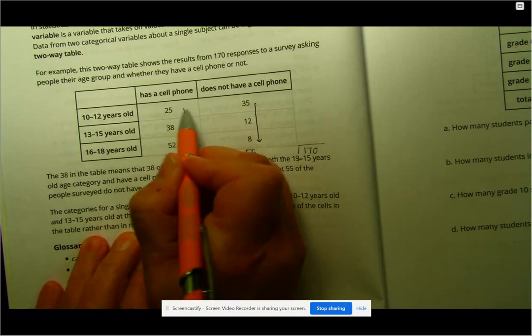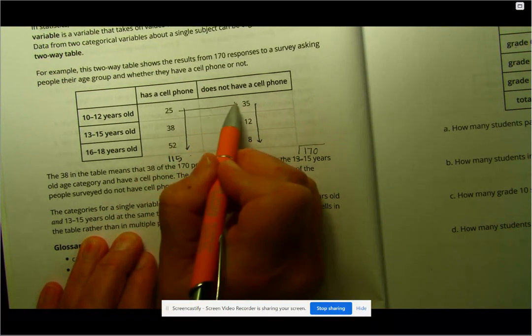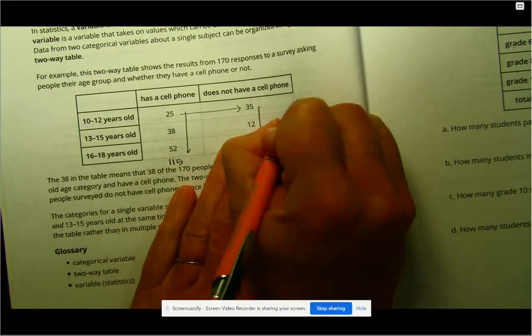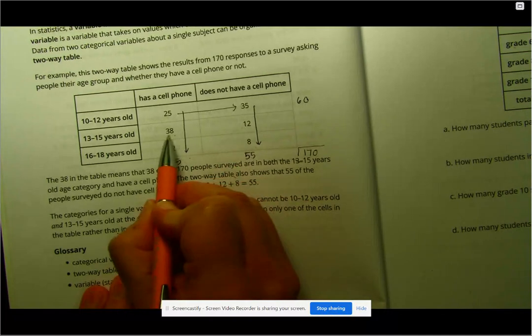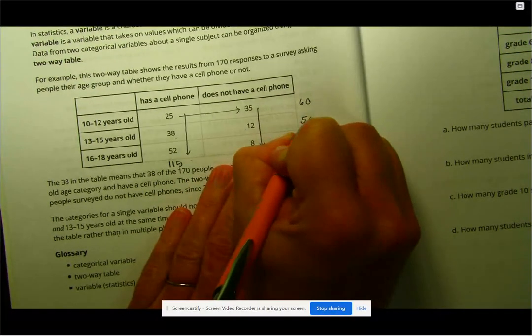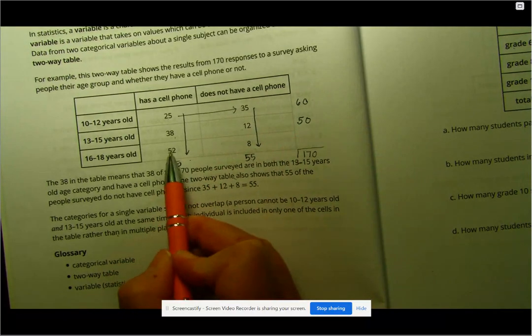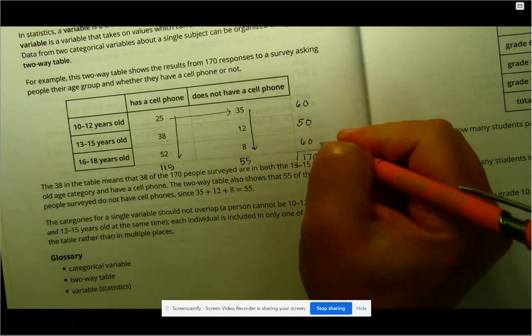You also can add across, just see, well, how many 10 to 12-year-olds were surveyed? 60. How many 13 to 15-year-olds? 50. And how many 16 to 18-year-olds? 60. And once again, this should add up to 170 as well.